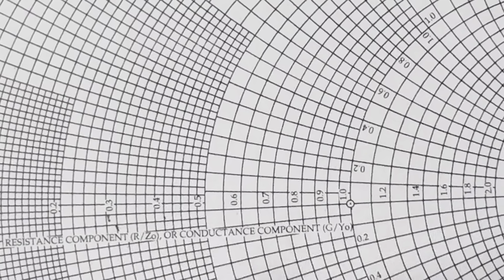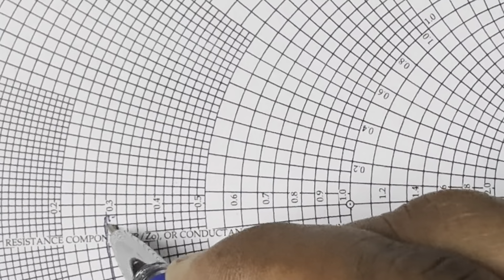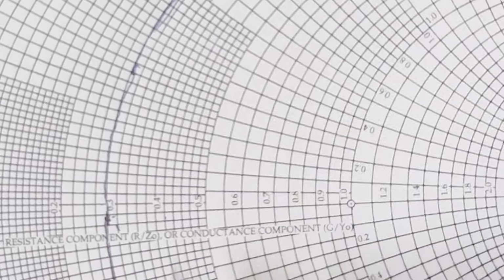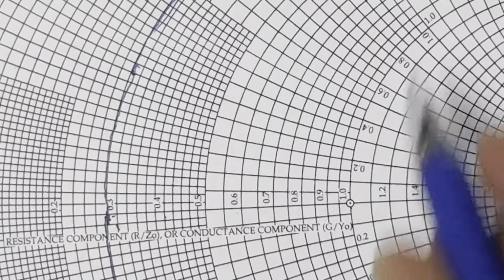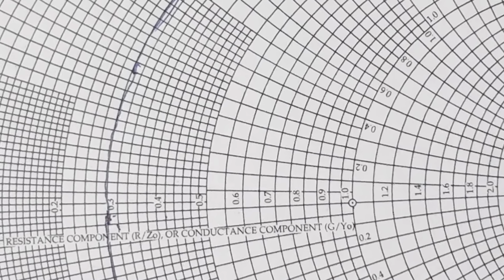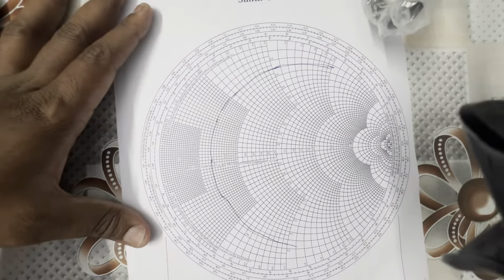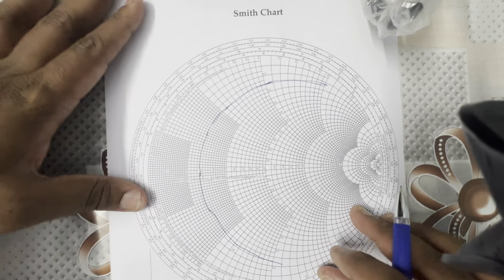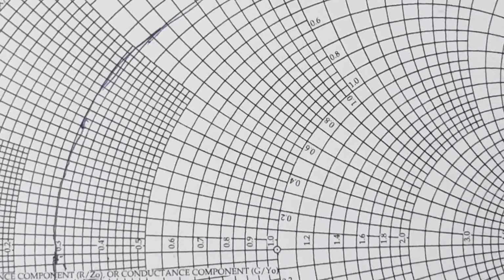0.3 R circle. Highlight the R circle just like this. I have highlighted the R circle like this. And the value of X is 0.5. So 0.5, that is plus 0.5. So we have to search above.